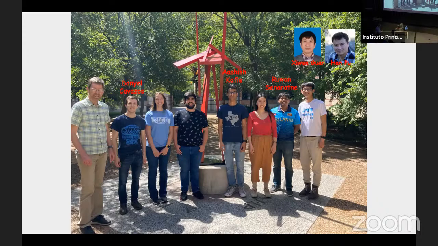Particularly Ruin and Danielle, and the rest of these people are on various other experiments. Ashish is a relatively new graduate student, and the others are working on some boson experiments.